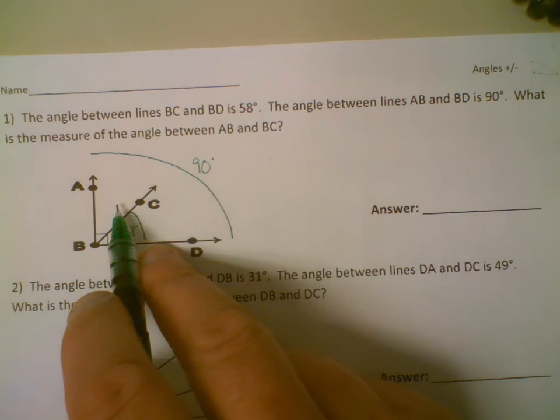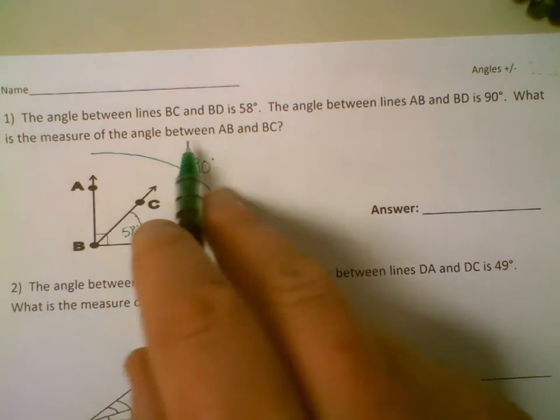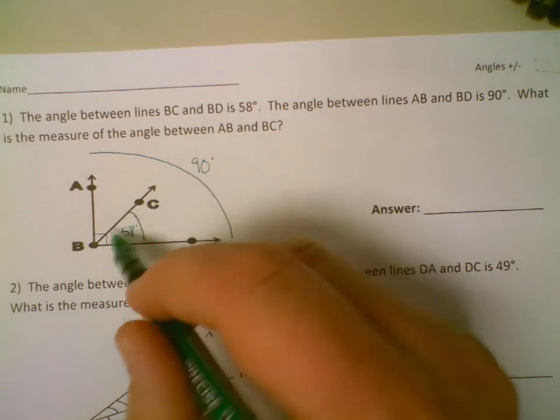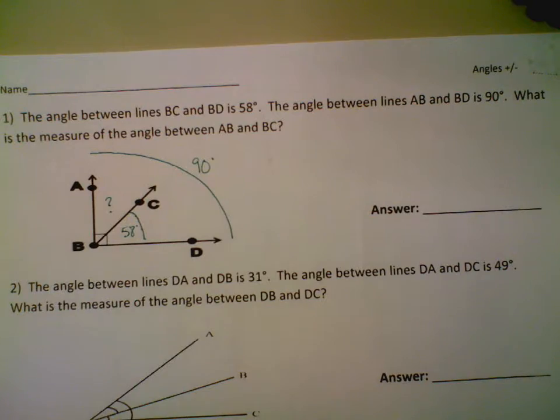Sounds like we don't know this one yet, do we? It says, what is the measure of the angle between AB and BC? So this one we don't know. I'm going to put a question mark here. Okay?